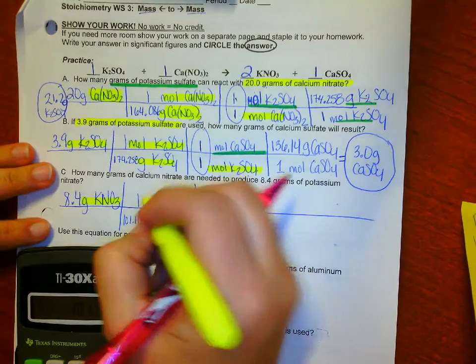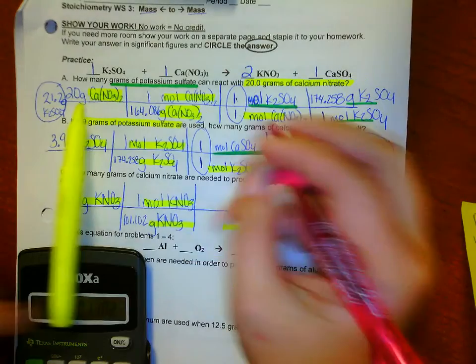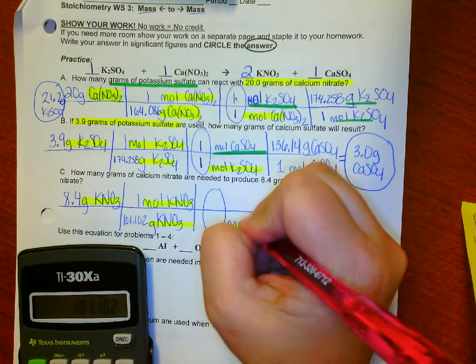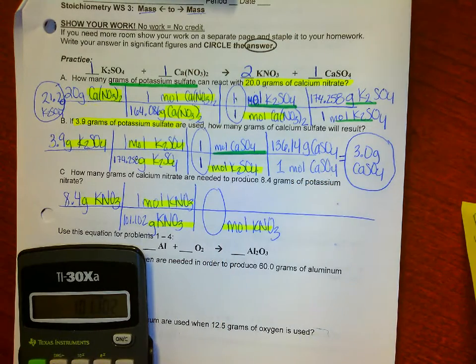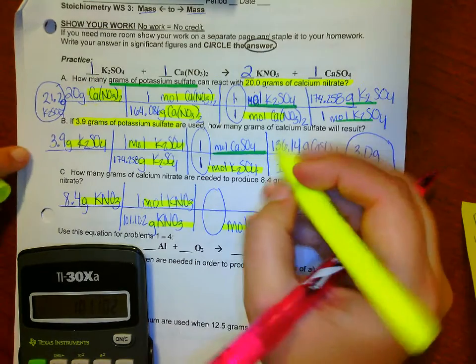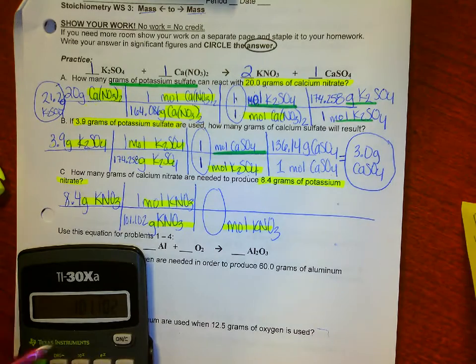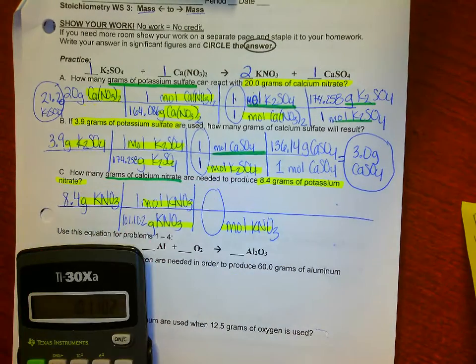So we are still talking about KNO3, but now we are able to do our mole ratio step. We will compare moles of KNO3, and we are, sorry, now I can't find what I'm looking for because I forgot to underline it in the problem. We're looking for calcium nitrate.